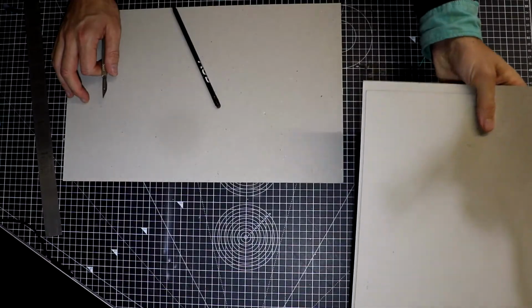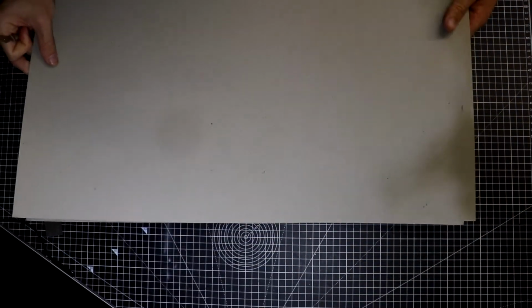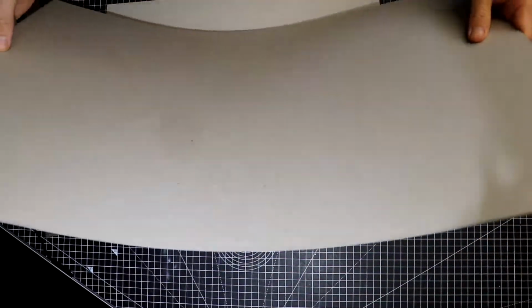And the fronts, so I do the fronts with this material. It's a little bit weeble wobble, but I'm sure it will be okay. Let's do one at a time.